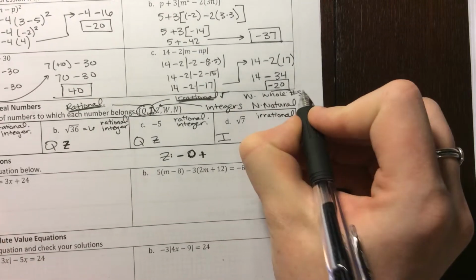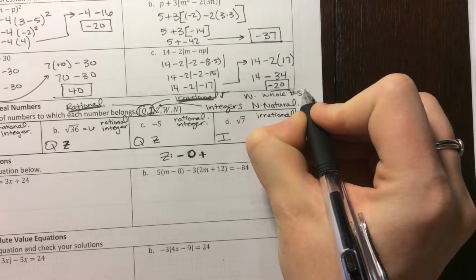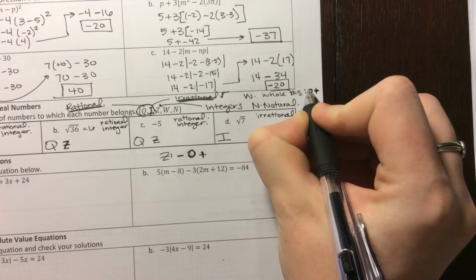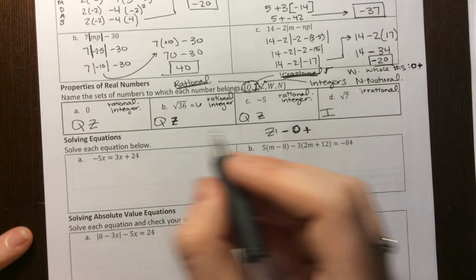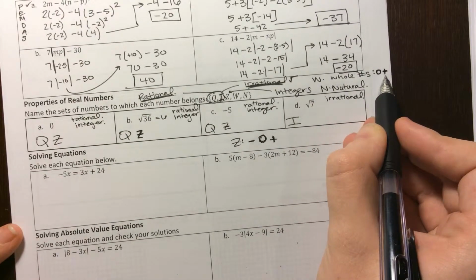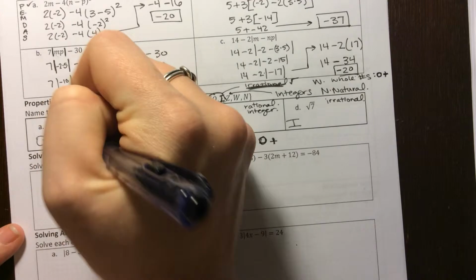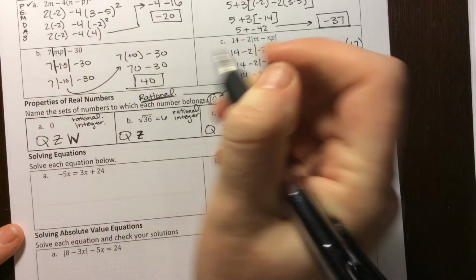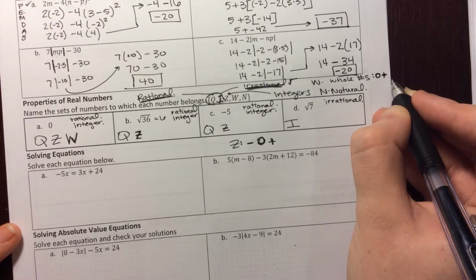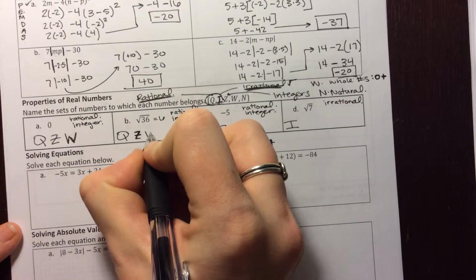Whole numbers are 0 and positive numbers that are whole numbers. Okay, so is 0 a whole number? Well, yes, whole numbers include 0, so 0 is a whole number. Okay, is 6 a whole number? Well, since 6 is positive and it doesn't have a decimal, it's a whole number.